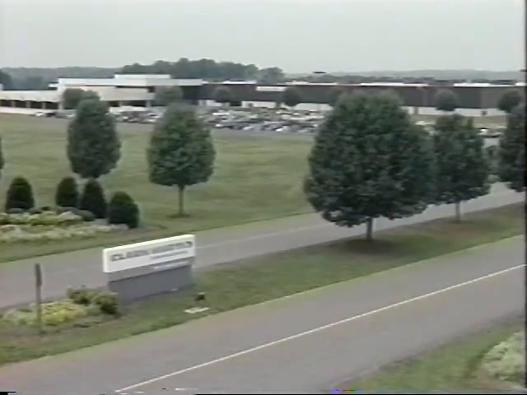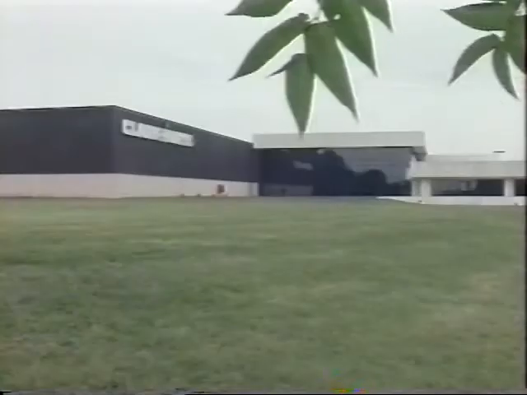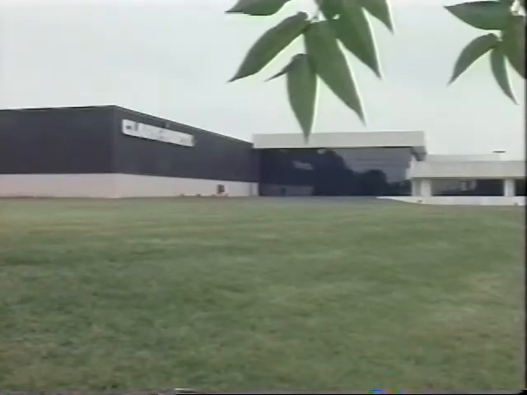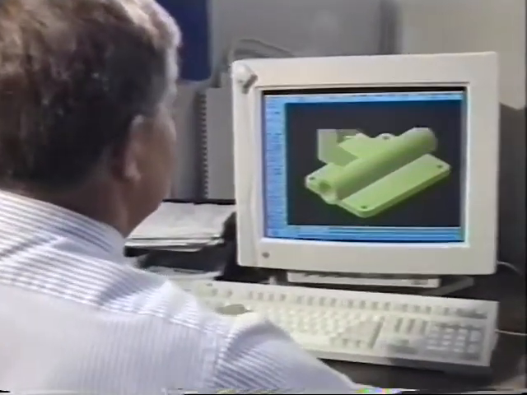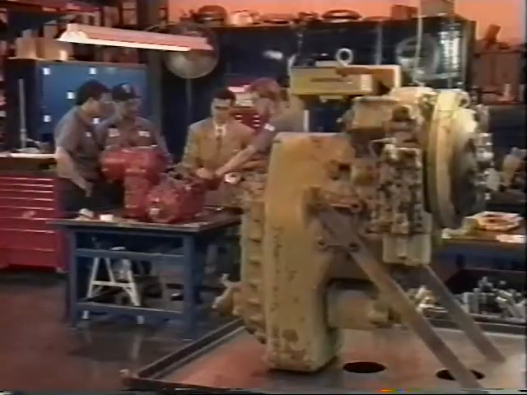Since 1904, Clark has been an original equipment manufacturer of power shift transmissions and planetary axles for off-road heavy equipment. At our factories, we design and build components with one goal in mind: total customer satisfaction.